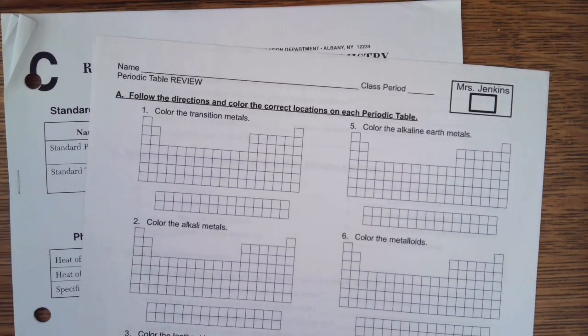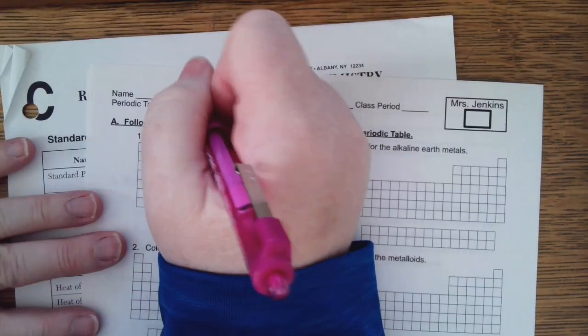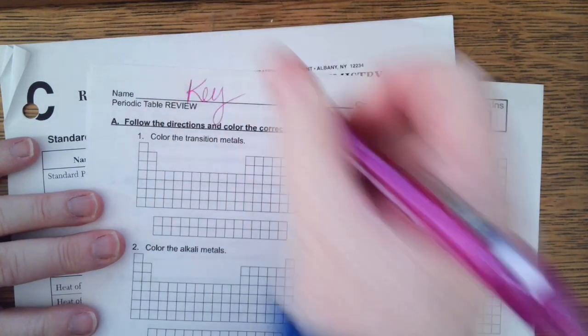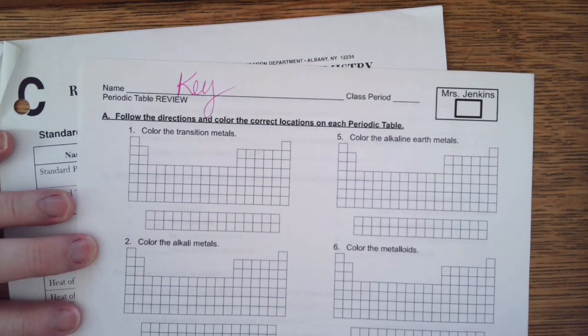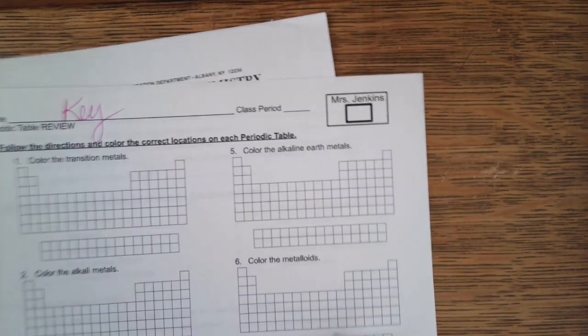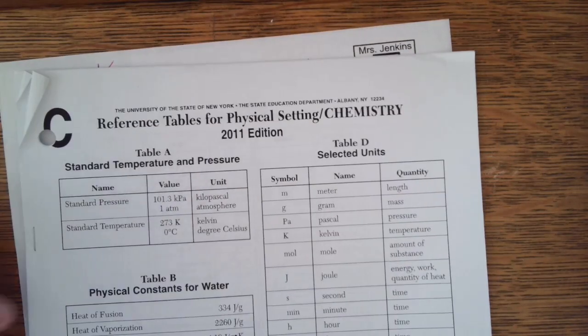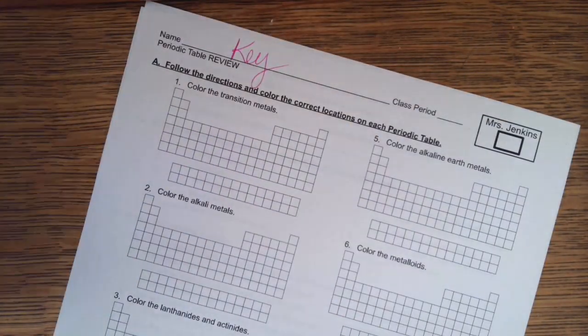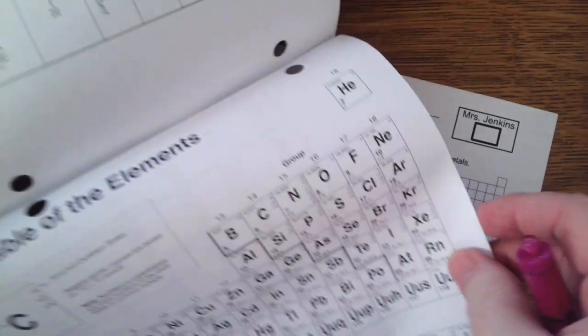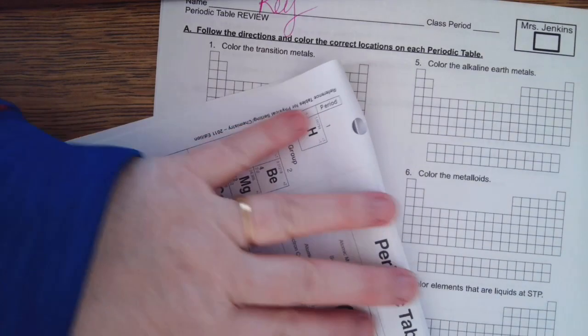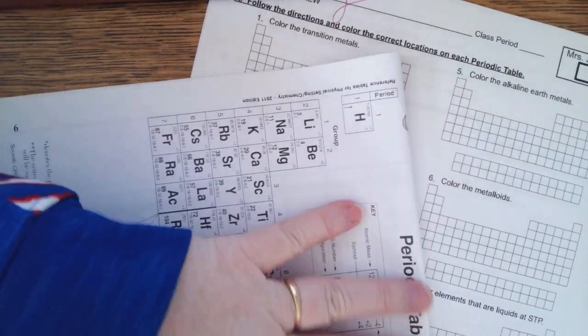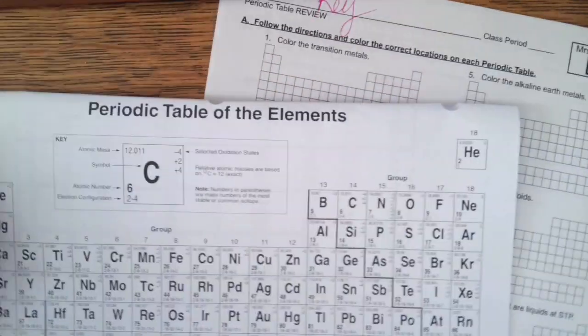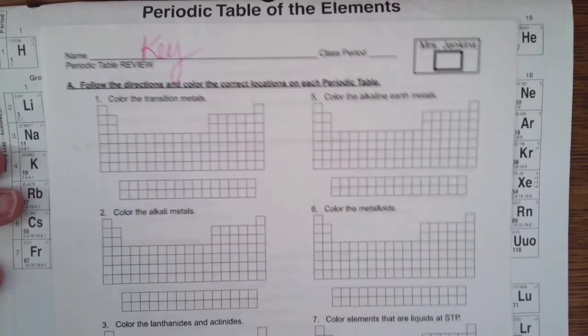Alright, excuse my voice, but we're going to go through this review sheet. You should know how to do everything on this sheet. I'm going to walk you through it. What you also need is your reference tables, and for the most part we're going to be looking at the periodic table. If you don't have your reference tables, you're going to have to use the online version, which is fine. It's the same table, but have it out.